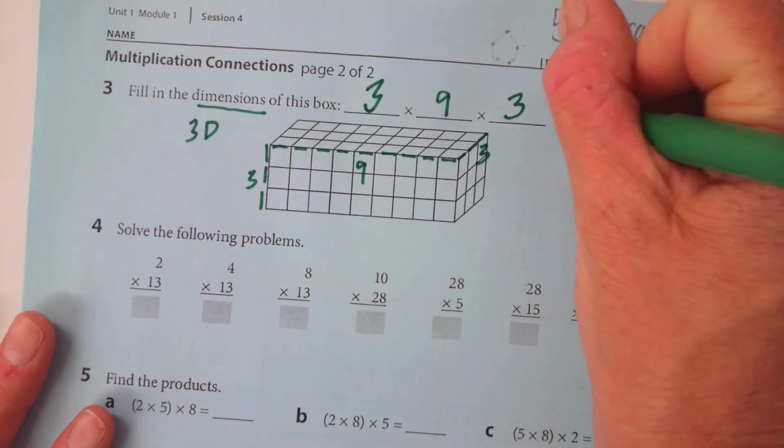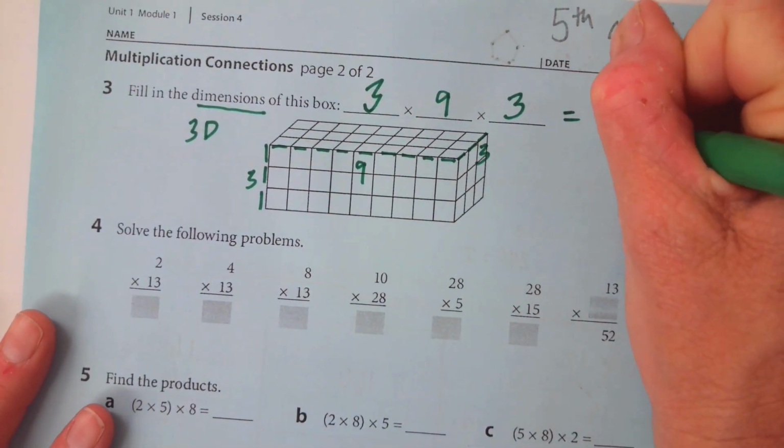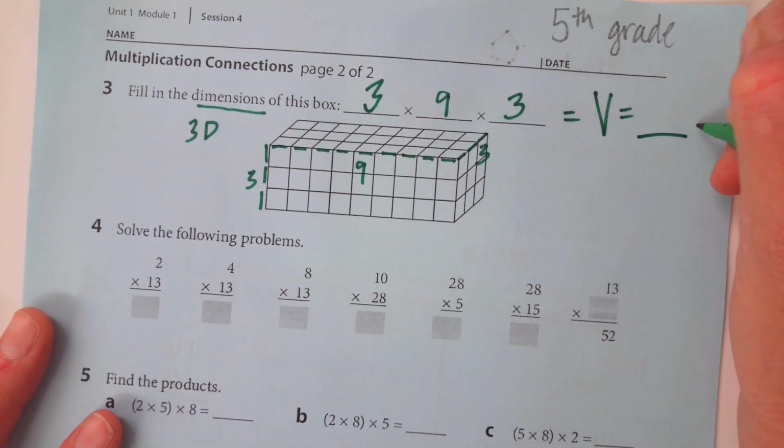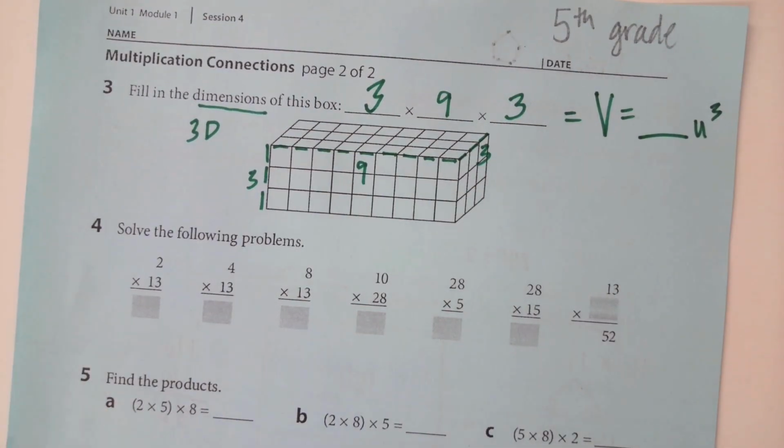So bonus points if you write the volume. Volume equals blank units cubed. These aren't units squared, they're units cubed because we're talking about volume.